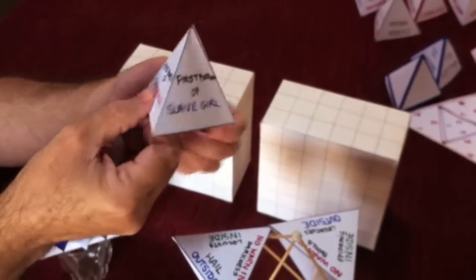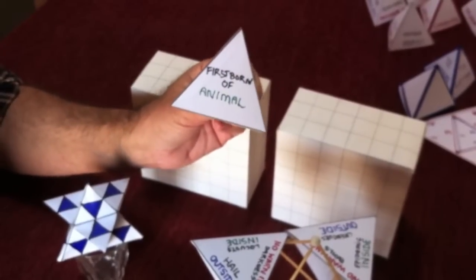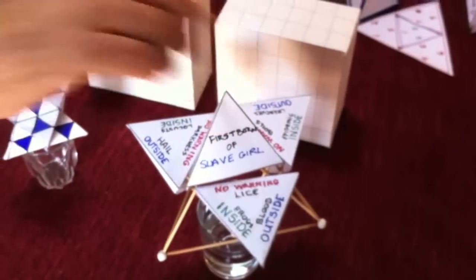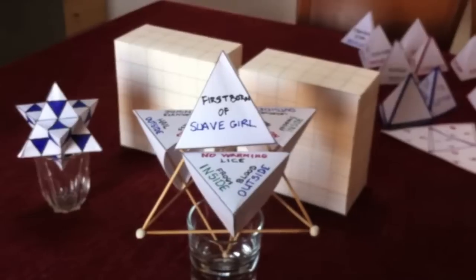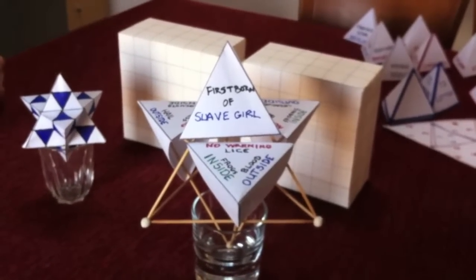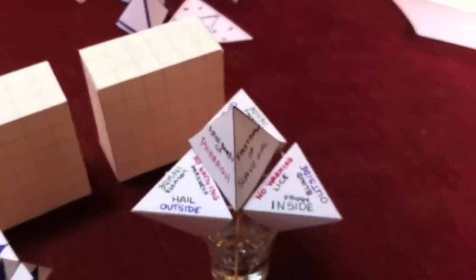And then the second was that the death of the firstborn would pertain to the firstborn of the slave girl. And the third is the firstborn of the animals. And so we'll complete our geometry here. And you can see how the characteristics of these plagues conform to the edges, borders, and faces of a star tetrahedron, whether it's in flattened two-dimensional framework or whether it's in the three-dimensional framework.